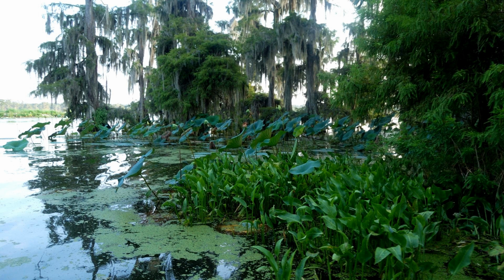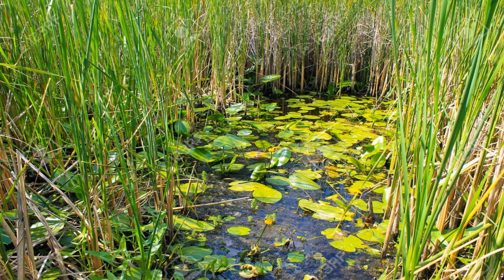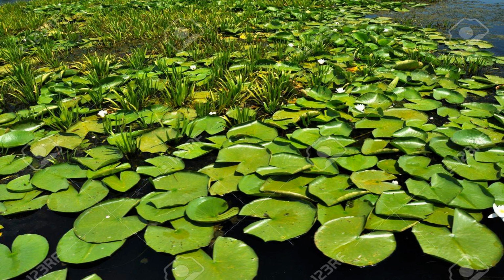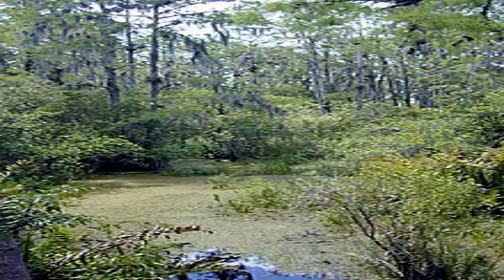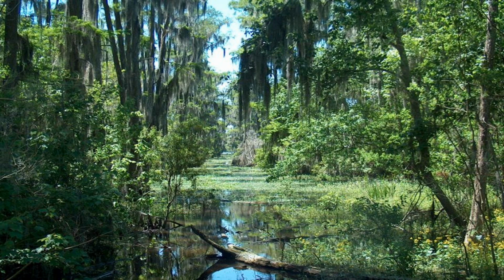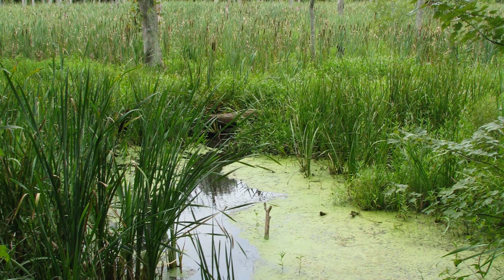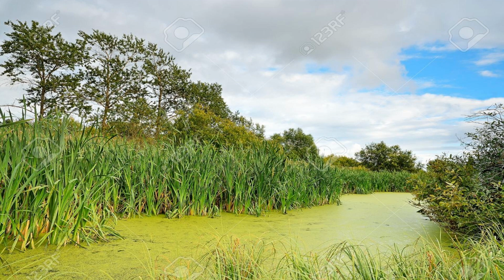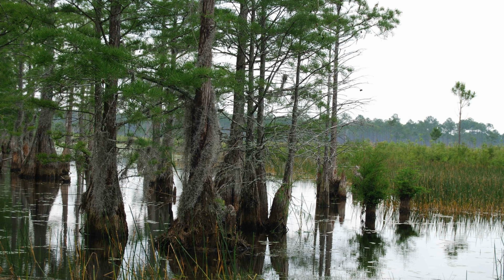Additionally, ferns are commonly found in swamps due to their ability to thrive in moist environments. Ferns have adapted to absorb nutrients efficiently from the waterlogged soil and reproduce through spores, enabling them to colonize and spread in swamp ecosystems. Lastly, mosses are another important component of swamp vegetation. These small, non-vascular plants are highly adaptable to wet environments, often forming dense carpets that retain moisture and provide a suitable habitat for other organisms. Together, the growth and adaptation of these plant species contribute to the unique characteristics and functions of swamps.